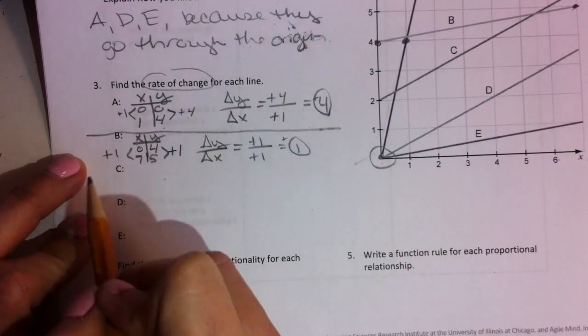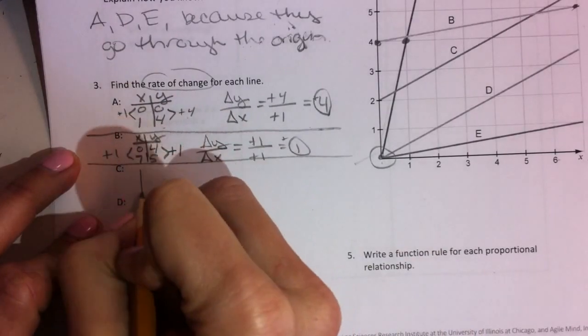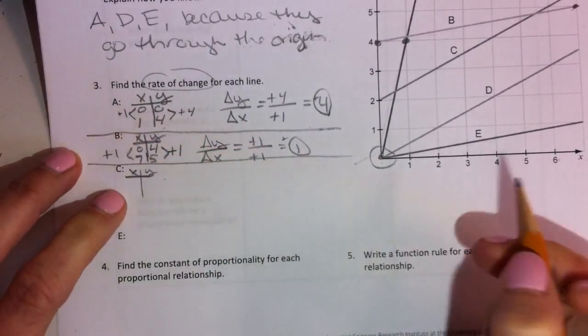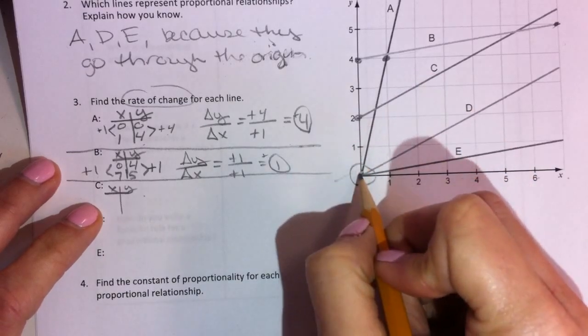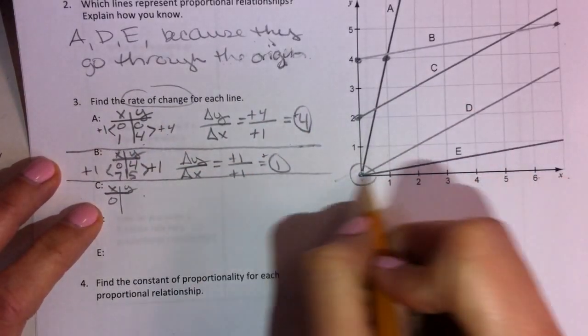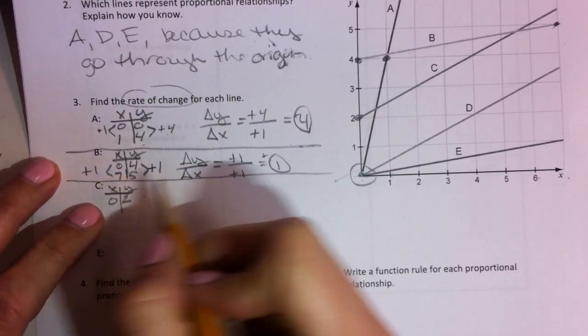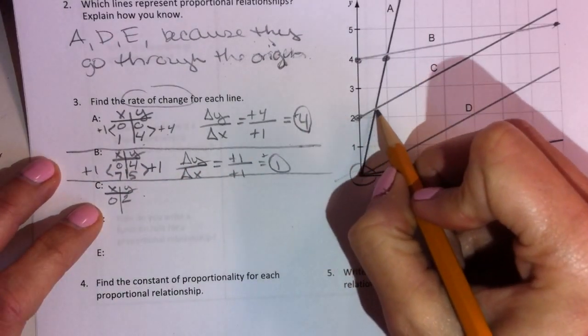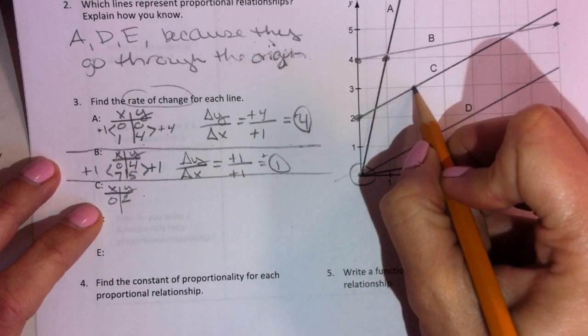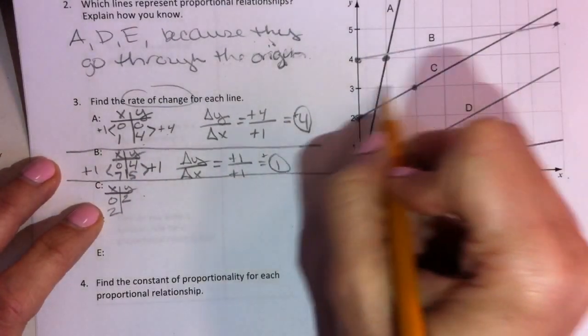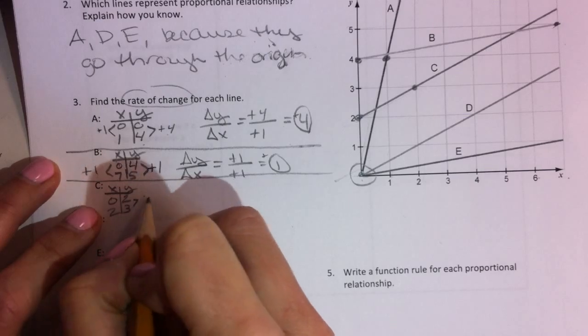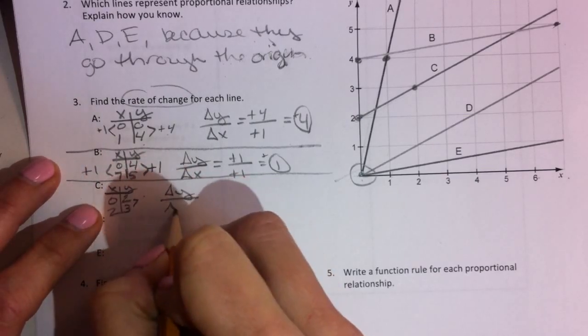All right, C. Let's find C. Here's a perfect point. X is 0, y is 2. All right, so follow that line till you get to a perfect corner. There we go. 2 is my x, 3 is my y. Remember, it's change in y over change in x.